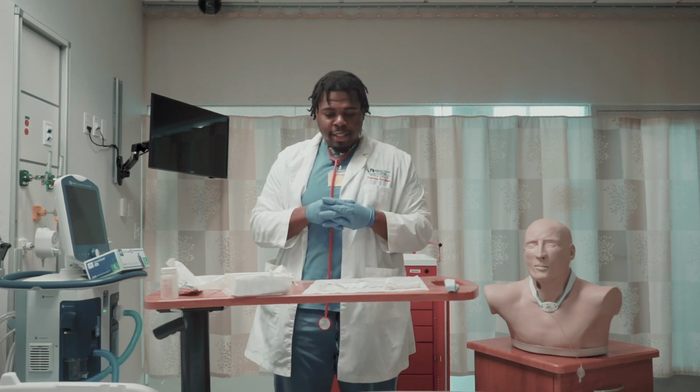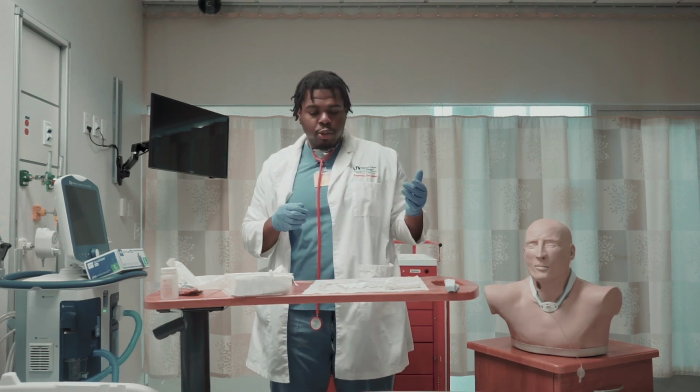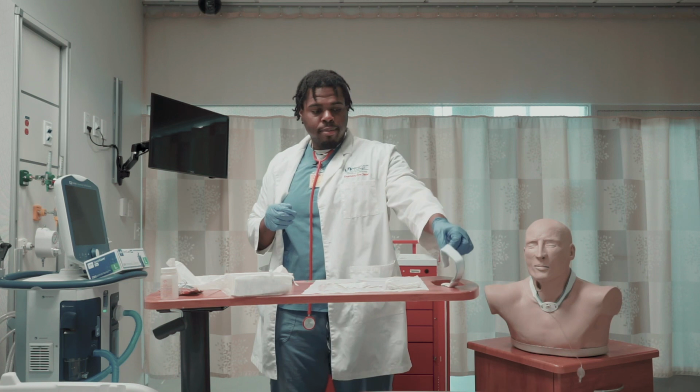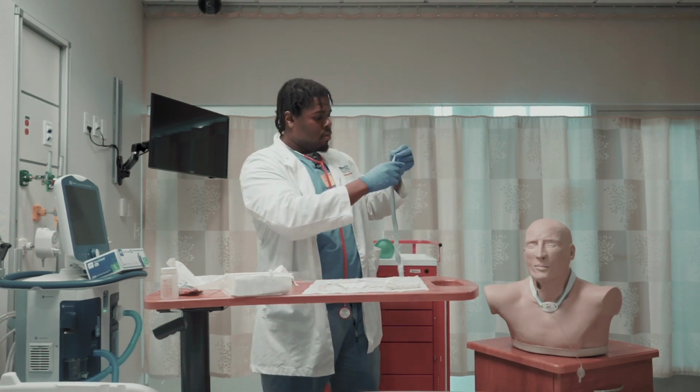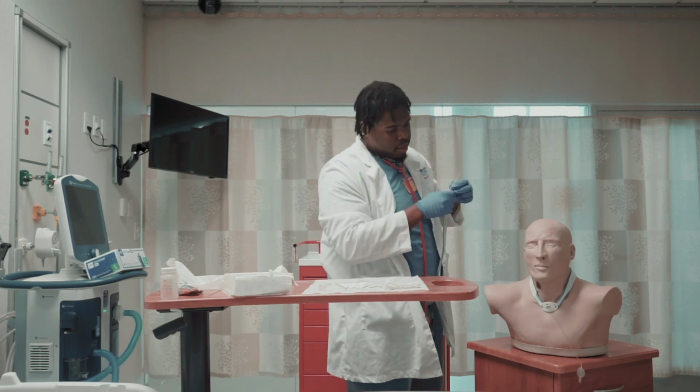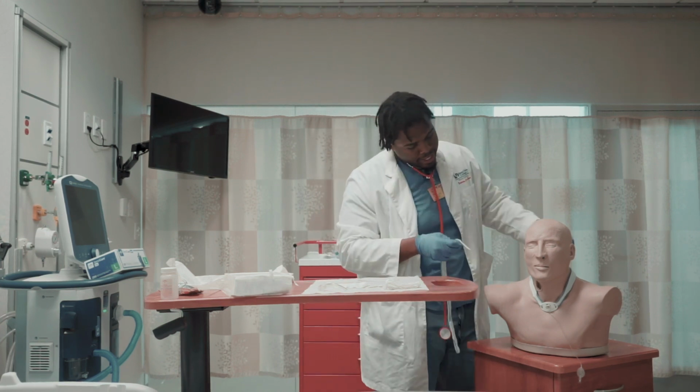Now that I've done that, I'm going to change his trach tie. Remember to hold on the flange.